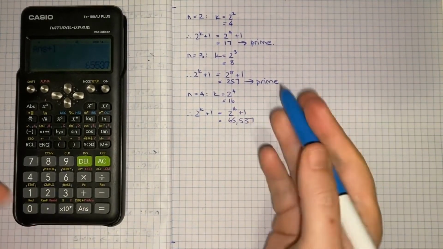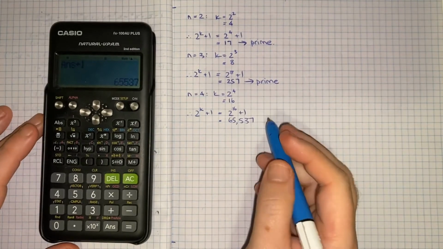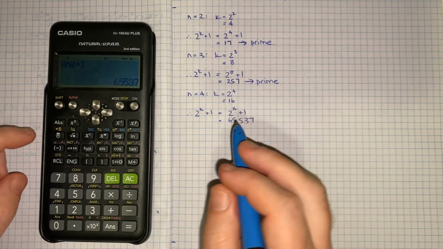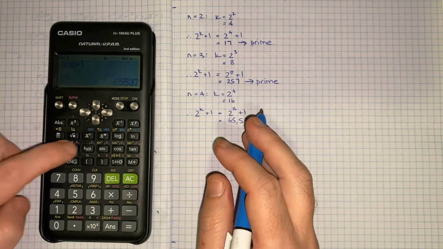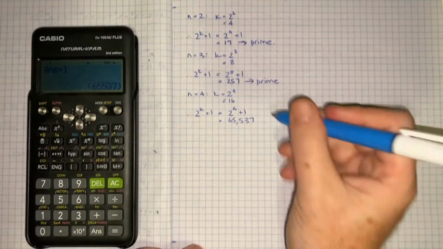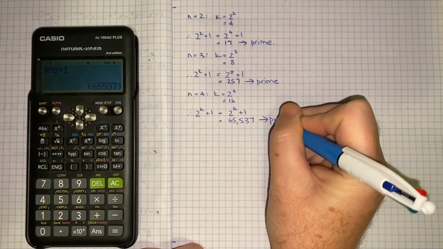2 to the power of 16 plus 1 is 65,537. Now I think it would be rare for anyone to be able to look at this and ask, is it prime? But again, our calculator can help us. And no factors, so prime.